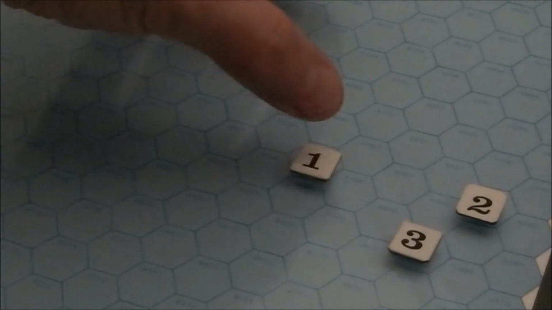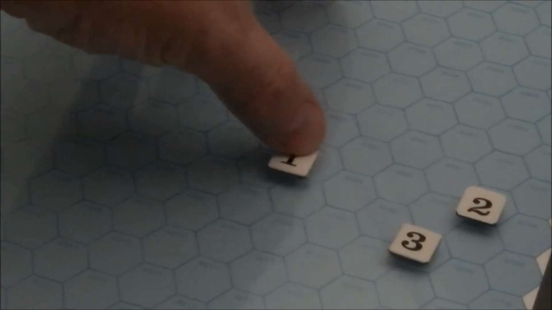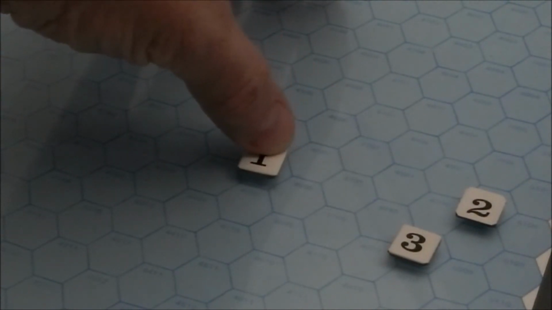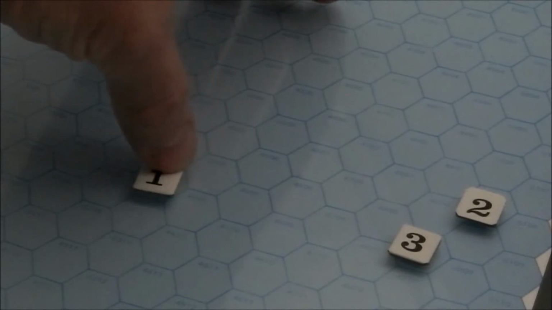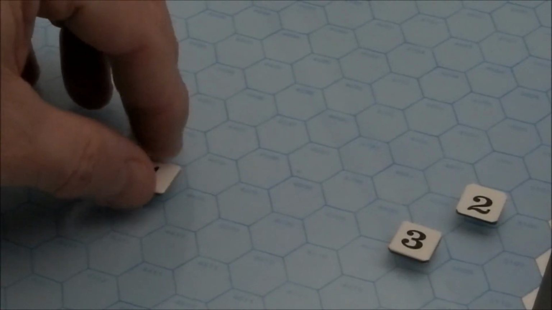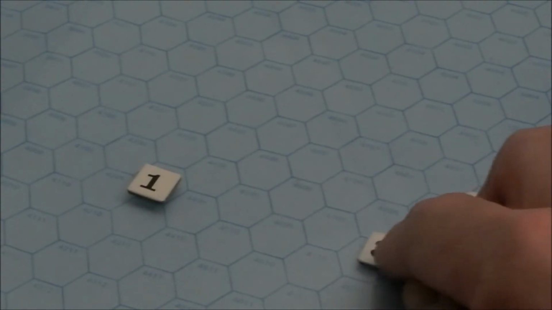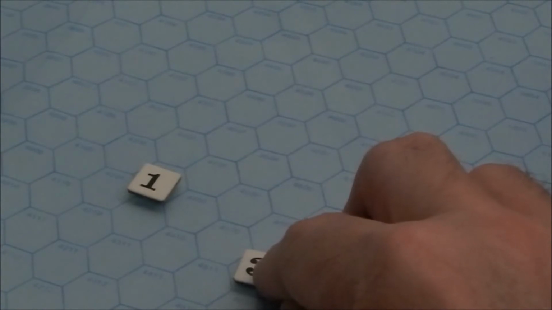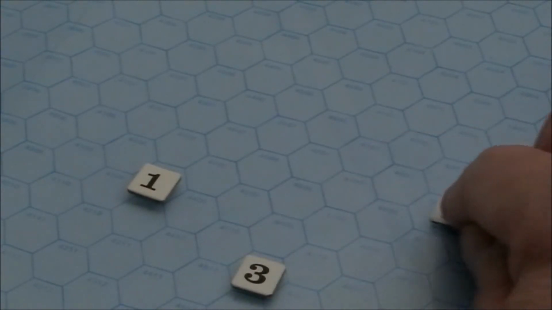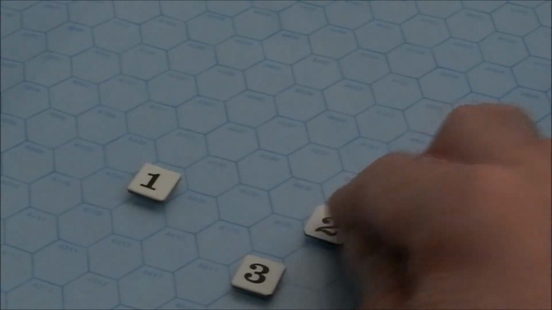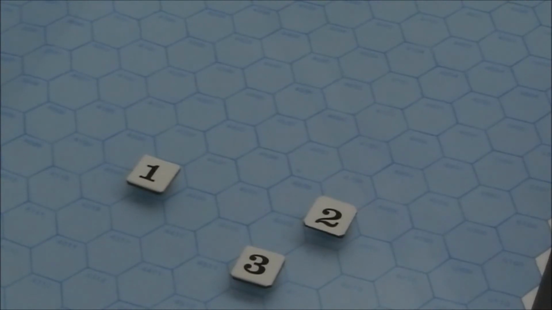So I'm going to go ahead and move this unknown force: 1, 2, 3, and so on. I like this plexiglass. It gives it a nice three-dimensional look. 1, 2, 3, and 1, 2, 3, and that's pretty much the Pakistani movement.